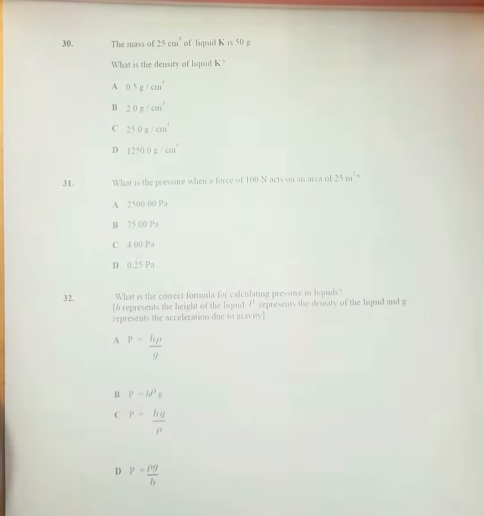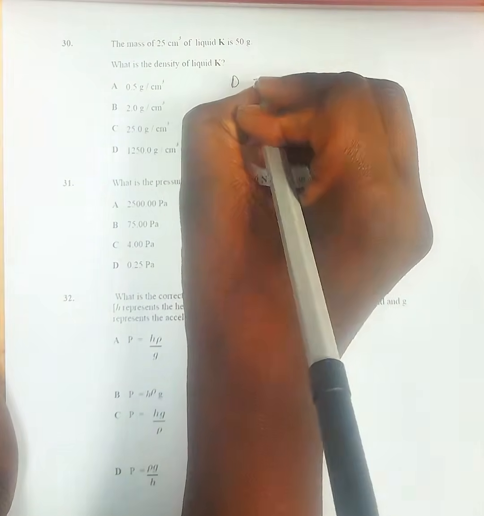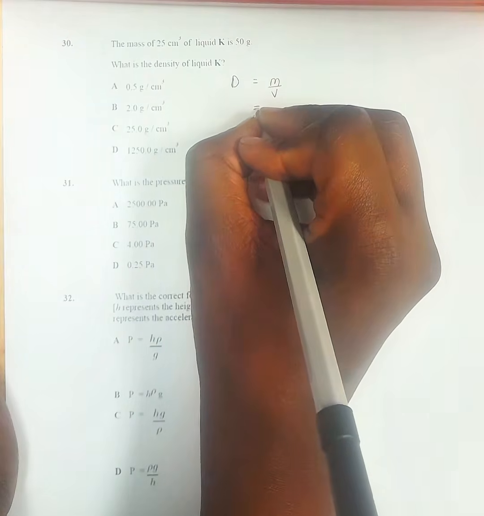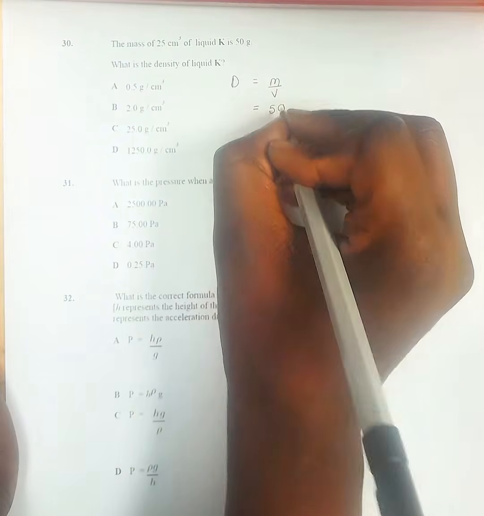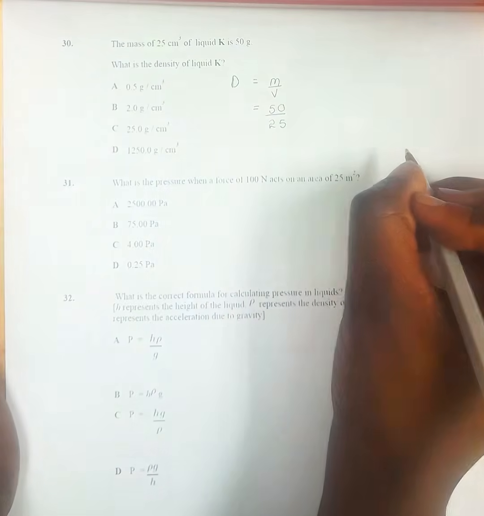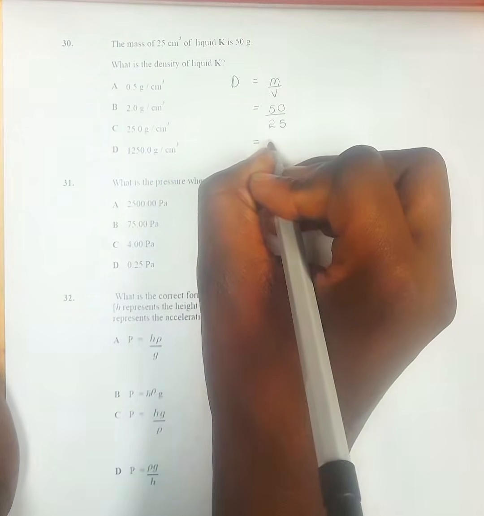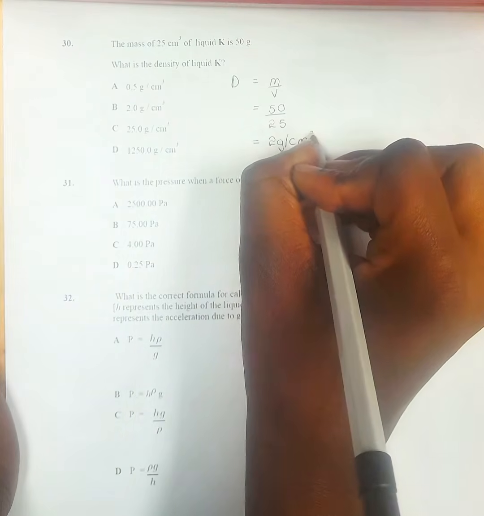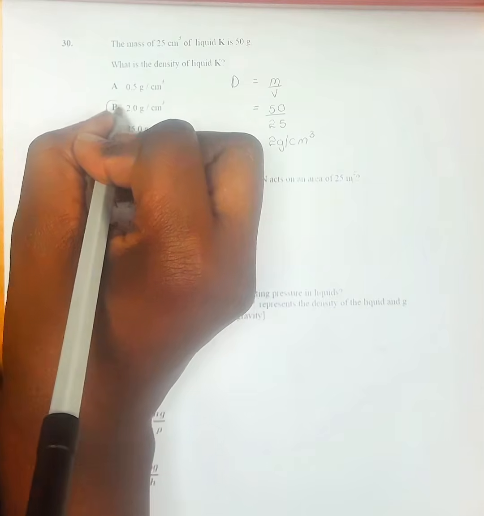Number 13, the mass of 25 cubic centimeters of liquid K is 50 grams. What is the density of liquid K? So you should know that density is equal to mass over volume. We are given that the mass is 50 grams and the volume is 25. So if we say 50 divided by 25, we are going to get our answer is 2 grams per cubic centimeters. So the correct answer is B on number 30.